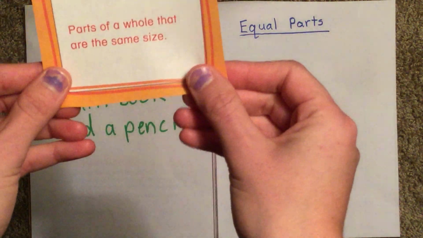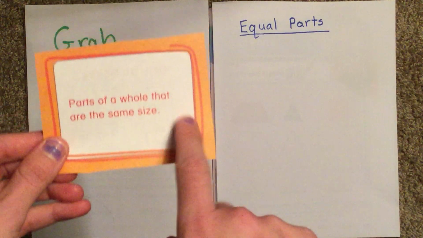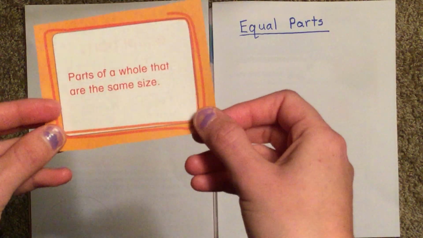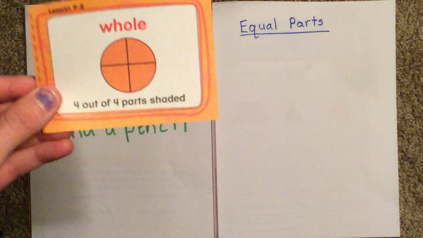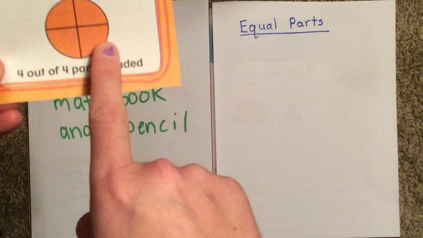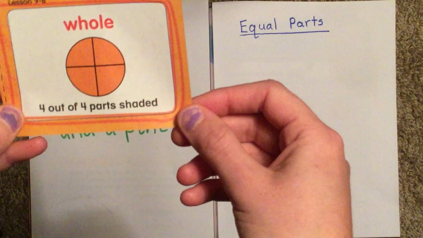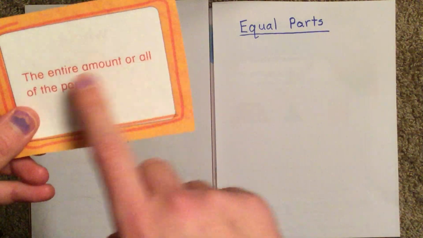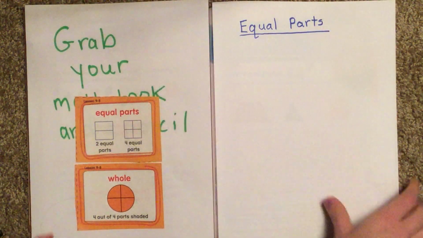Now let's read the back. Equal parts are parts of a whole that are the same size. So we've talked about that word equal before. Equal means that it's the same. So equal parts are the same size of the whole. Now, here is whole. Here's a circle. It has 4 equal parts. If I have all 4 parts shaded or colored in, that means I have all of it, the whole. So whole is the entire amount or all of the parts. So we have the words equal parts and whole. Let's go ahead and get started.